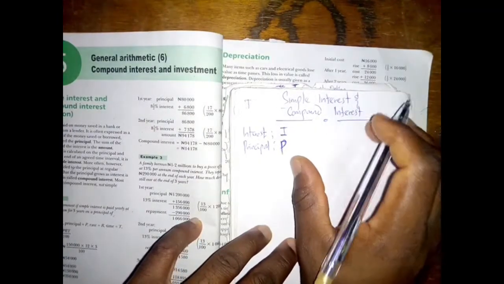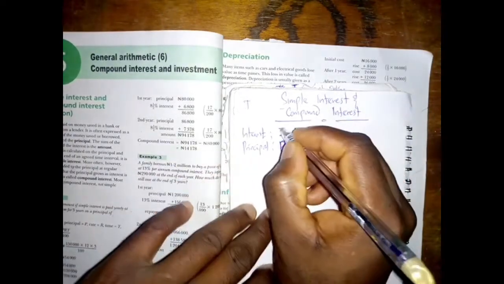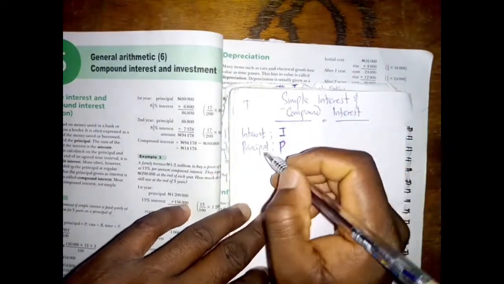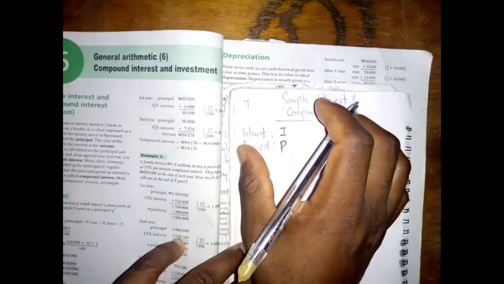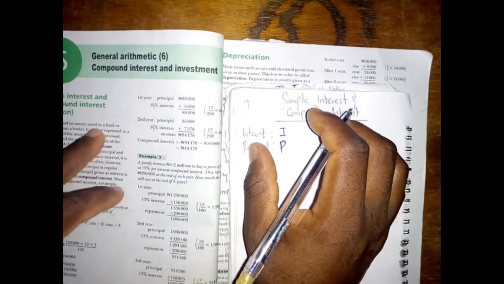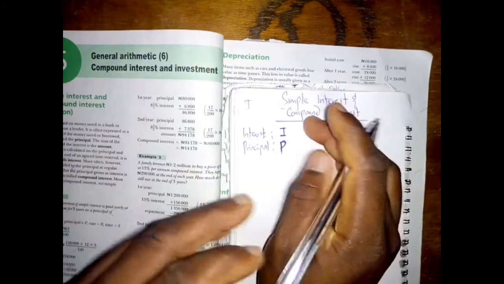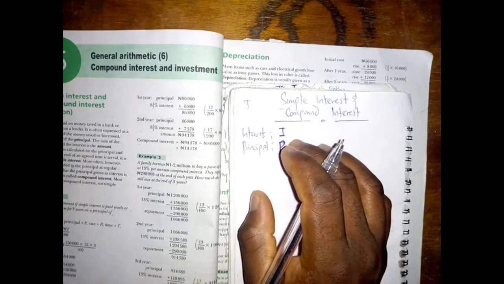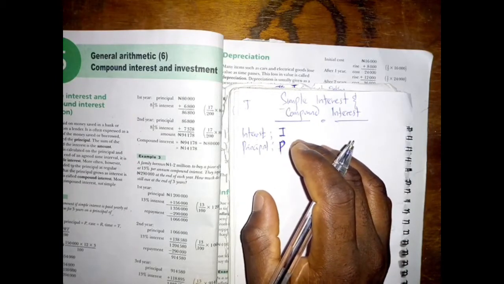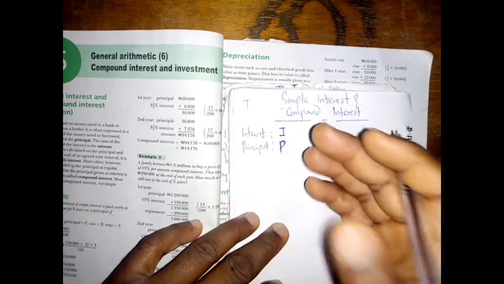Here we'll be looking at simple interest and compound interest. Our interest will be represented with the letter I, whereas our principal will be represented with the letter P. Interest is paid on money saved in the bank or borrowed from a lender, whereas principal is the actual amount of money that is given initially, which is saved in the bank or borrowed from a lender.